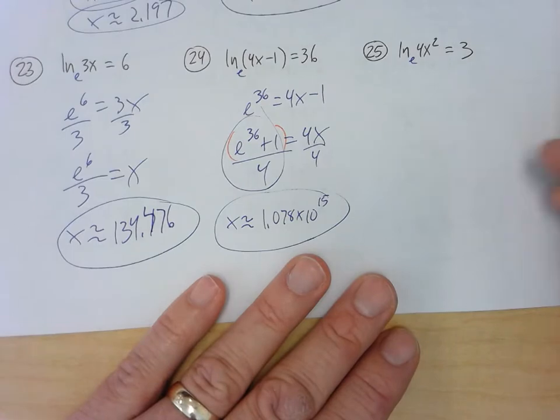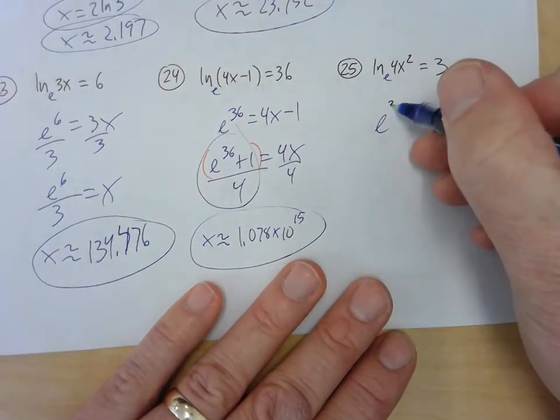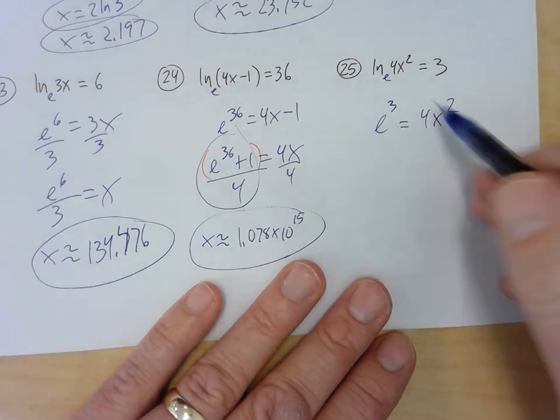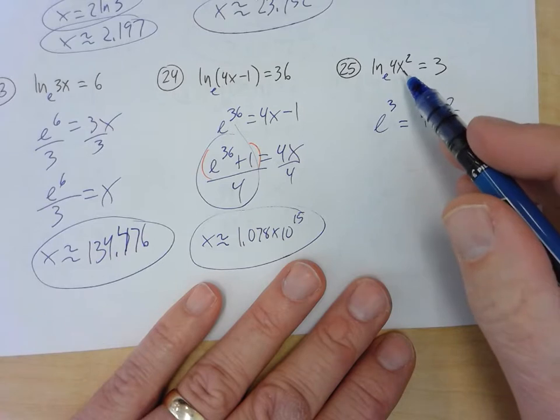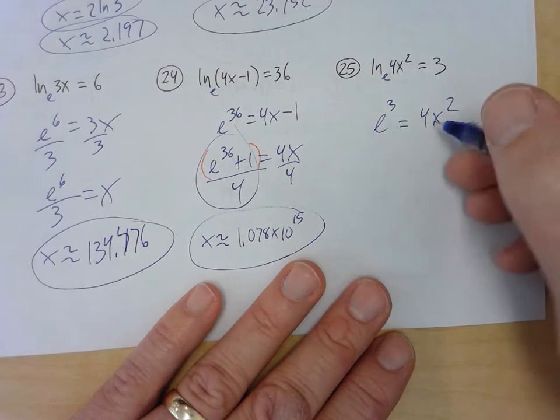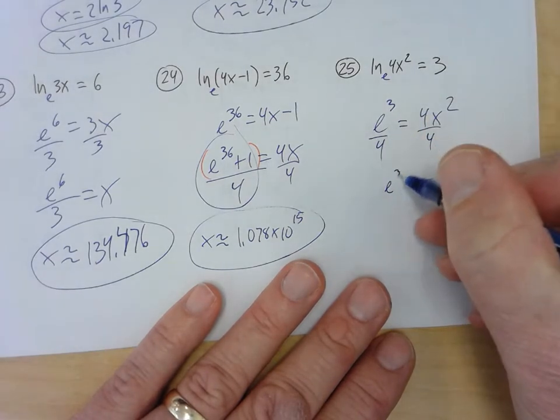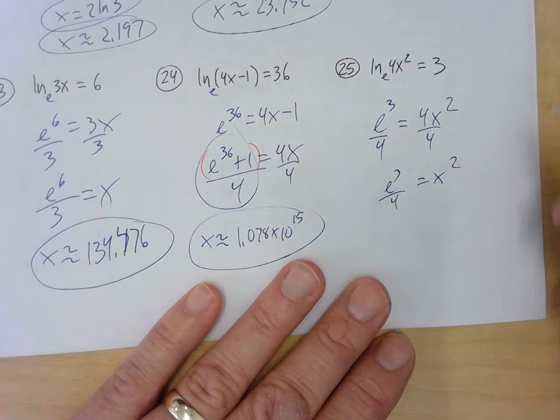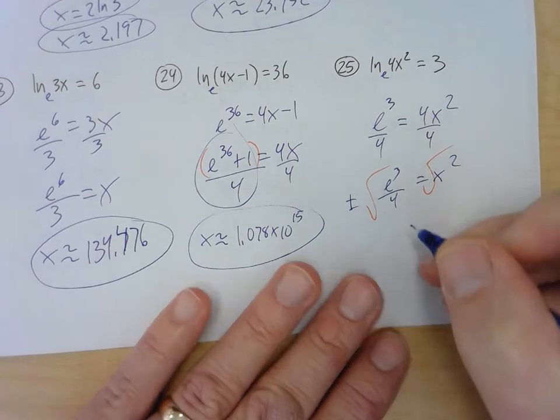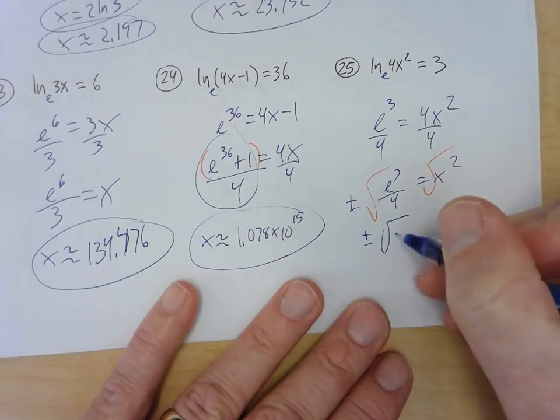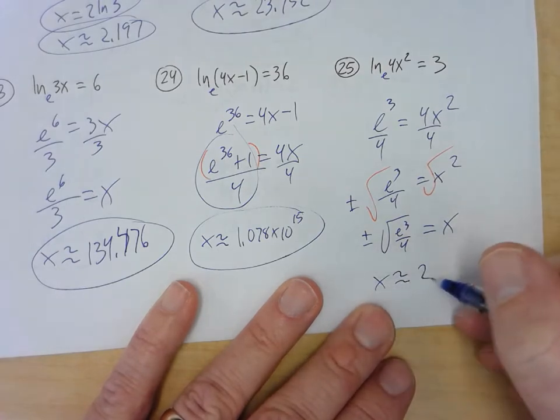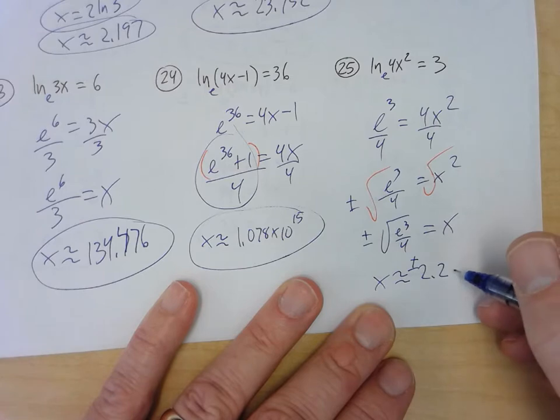The base is e on this one, so it's e to the third is equal to 4x squared. Now, it's okay to say that the answer is negative on this one because you're going to square the negative. So we get two answers for this, a plus and minus answer. Divide the 4 over: e to the third power divided by 4 is equal to x squared. Then we take the square root of each side, which yields a plus or minus answer. So it's plus or minus square root of e to the third over 4 is equal to x. So x is approximately equal to plus or minus 2.241.